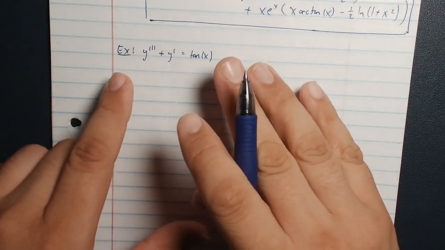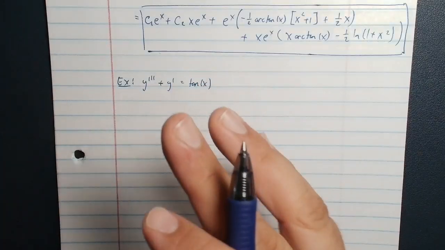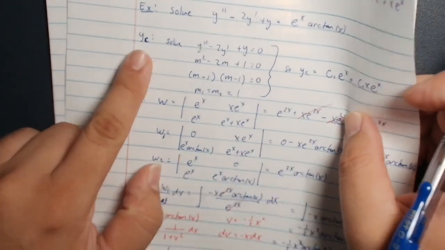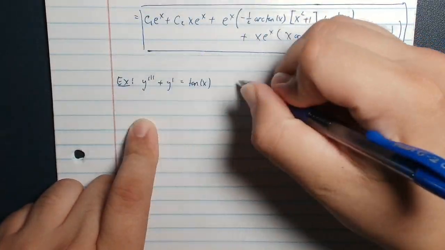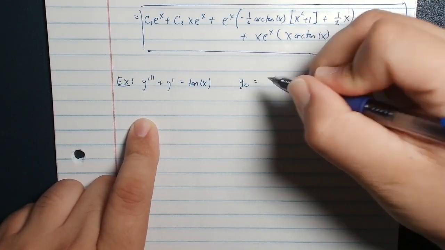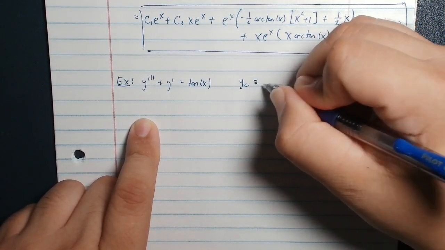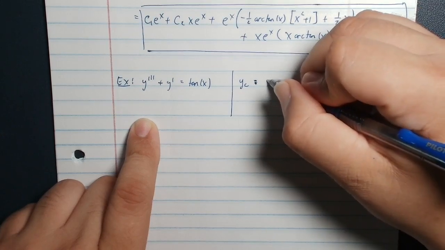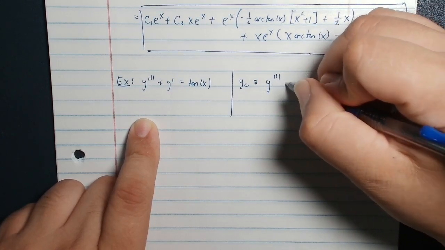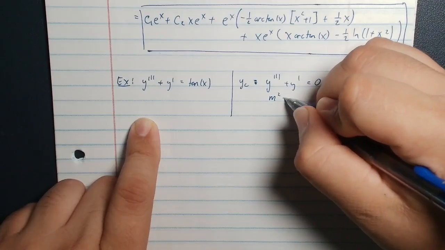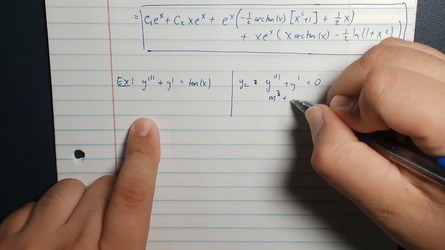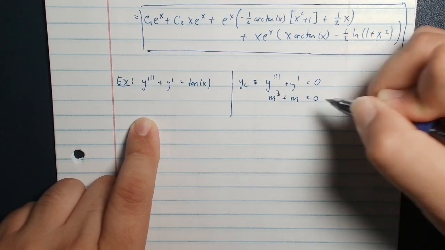All right, so first of all, same as before, we start by finding our complementary solution. Okay, so we're going to find y sub c. That's going to be the solution to y triple prime plus y prime equals 0. We could write this as m cubed plus m equals 0.